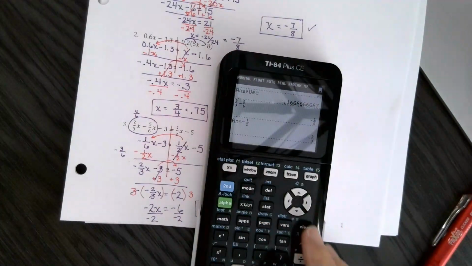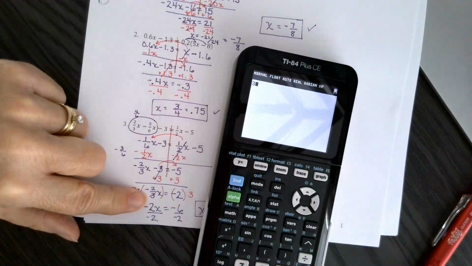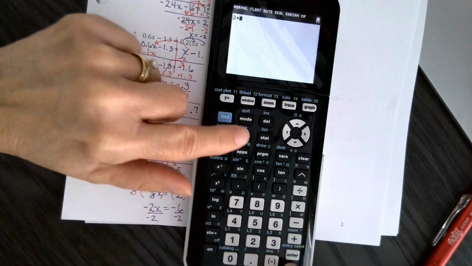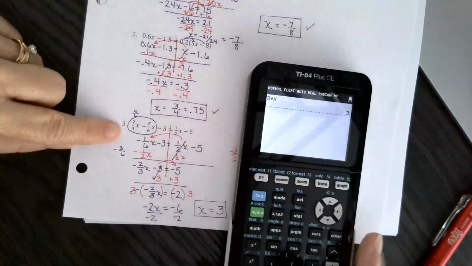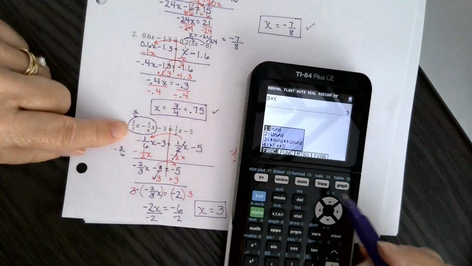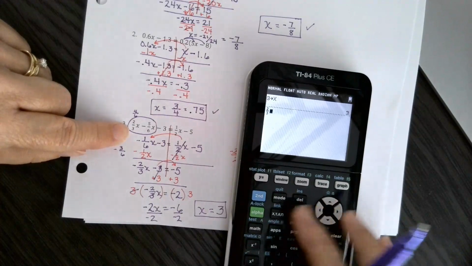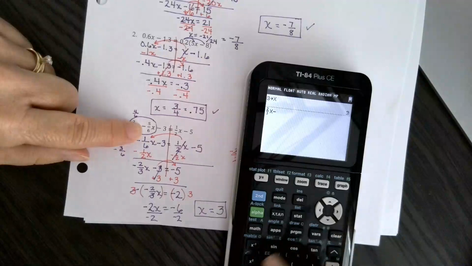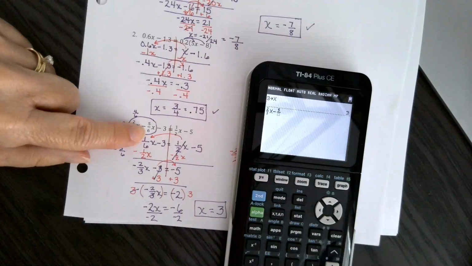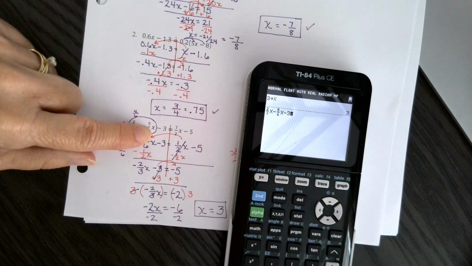Now again, you can check your answer. It takes a little longer, but when it comes to your final, it's going to pay off. So I'm going to hit 3, store x, hit enter, and you're going to say alpha f1 or alpha y equals 1, 2/3 x minus alpha f1, 1, 5, 6 x minus 3.